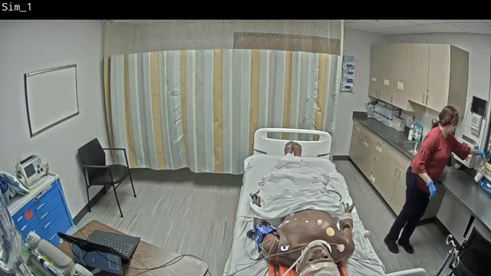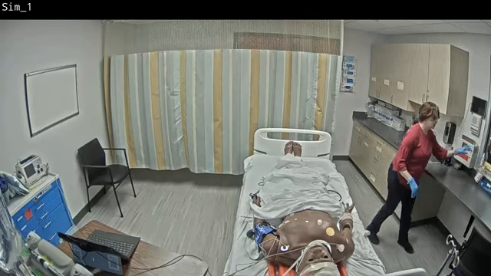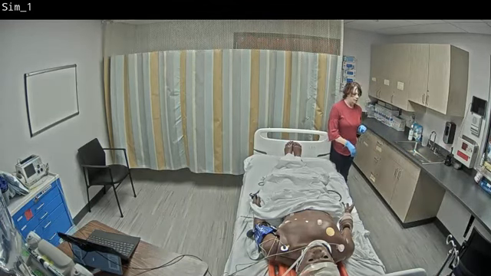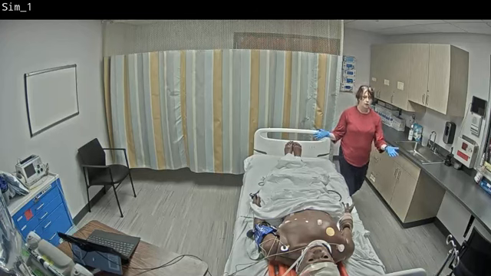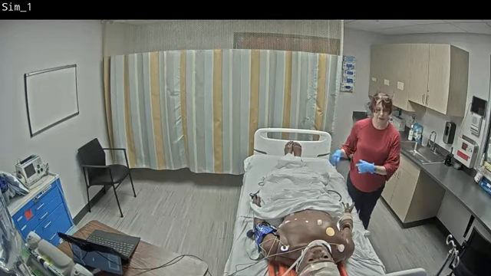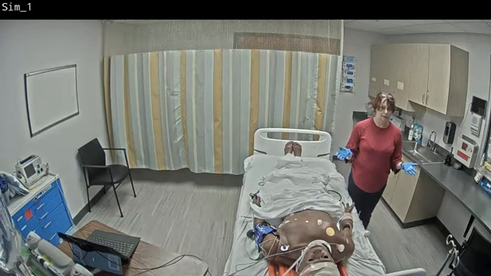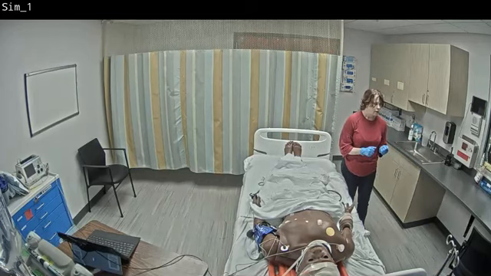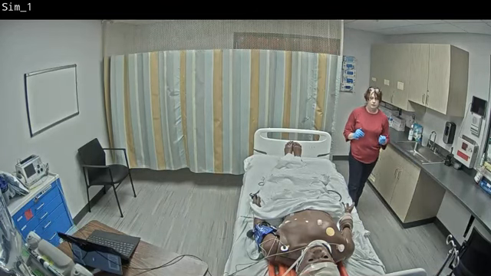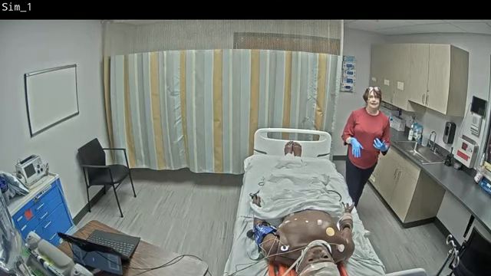Put your spray back up here. If you didn't use it, that's fine. You have it there should you need it. And then now the Freddy here is ready for the next participant to come in and do their Foley catheter or intermittent catheter insertion. If you get to simulation and you have questions, please feel free to ask.